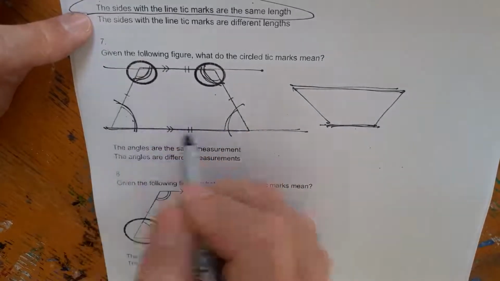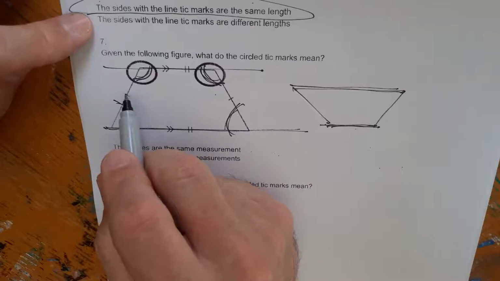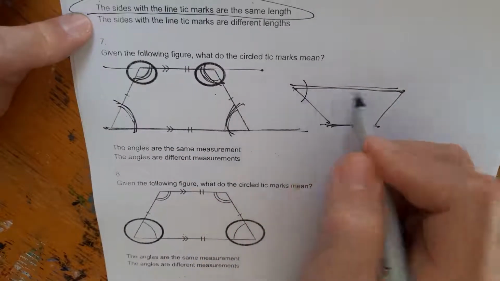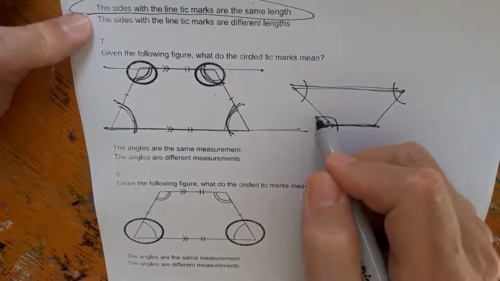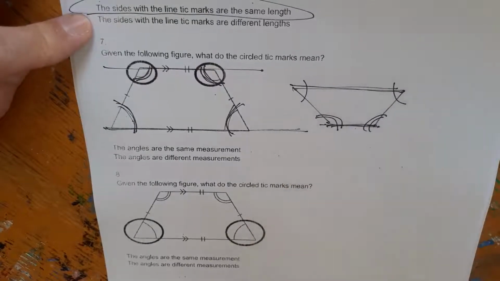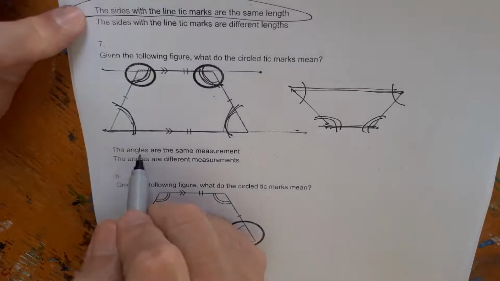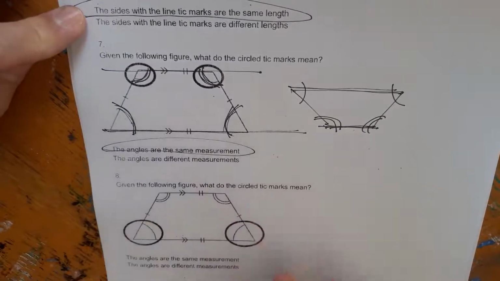And notice that the base angles of this isosceles trapezoid are the same. So these would be base angles. They're the same. And these would be base angles. They are the same or equal, the same measure. So the angles are the same measure.